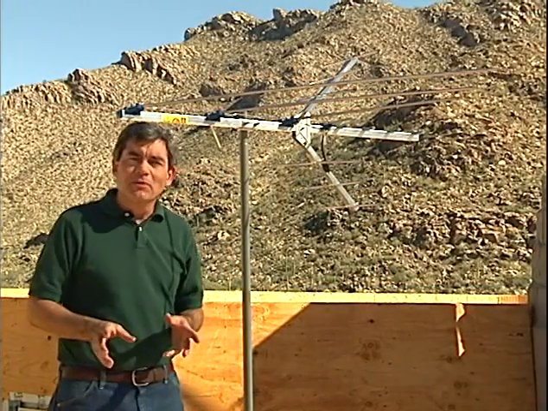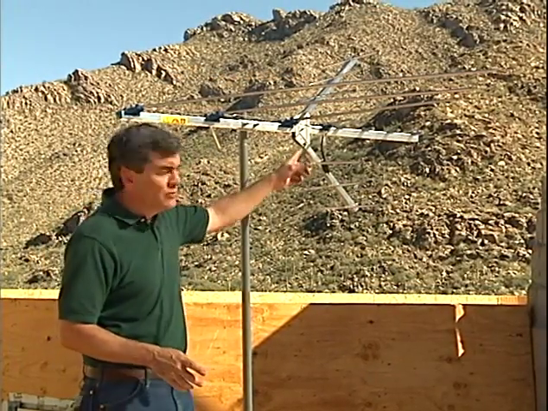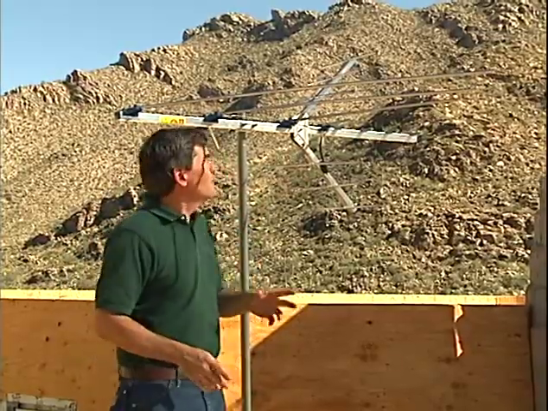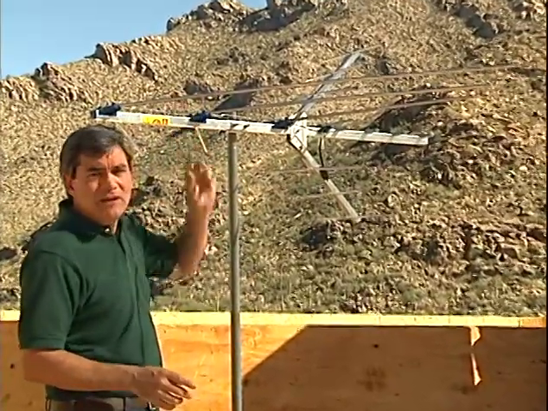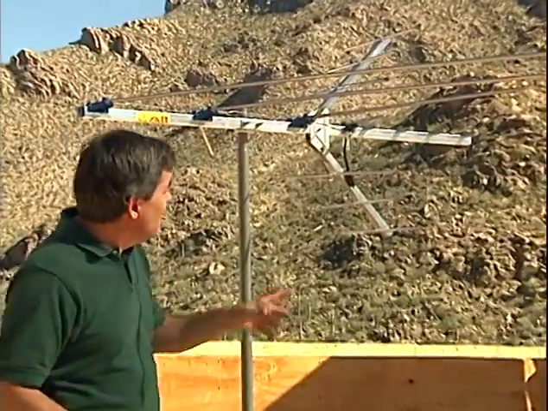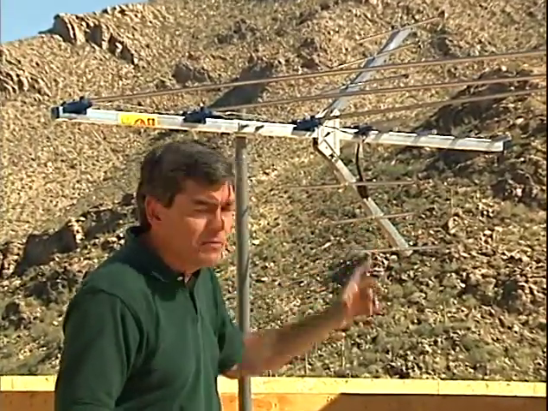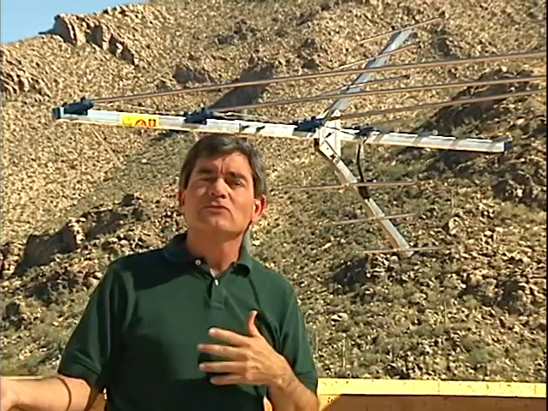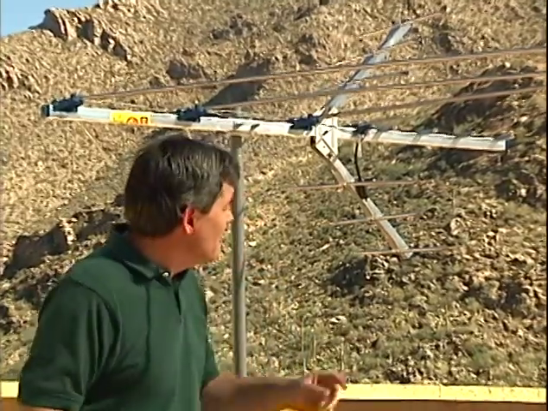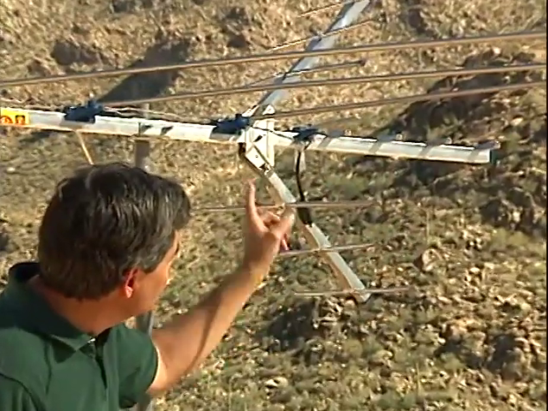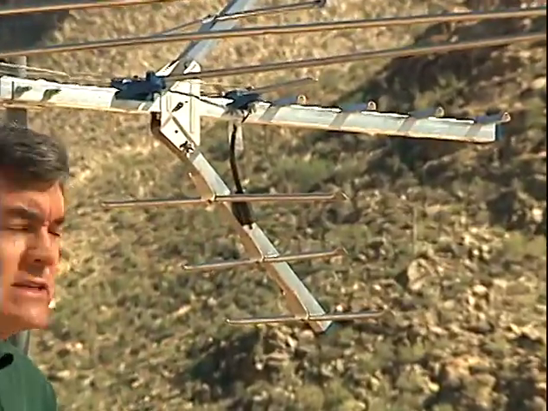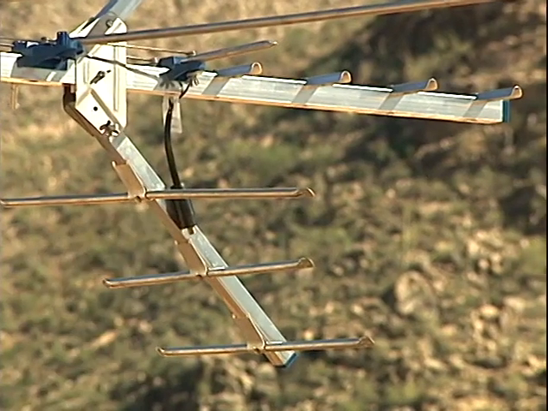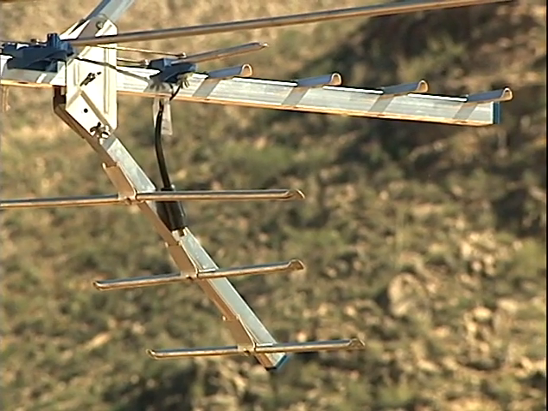This is a good example of a medium-range combination unidirectional antenna. The large elements in the rear are optimized for VHF frequencies, and the small elements in the front are optimized for the UHF frequencies. Now, since UHF frequencies are so prone to reflections, the UHF portion of the antenna has additional elements to increase the off-angle and rear rejection of UHF frequencies.